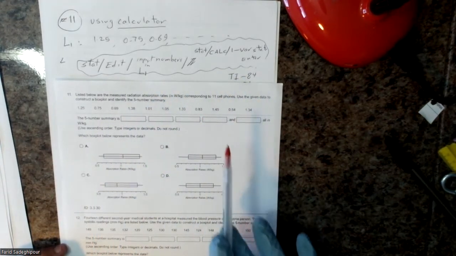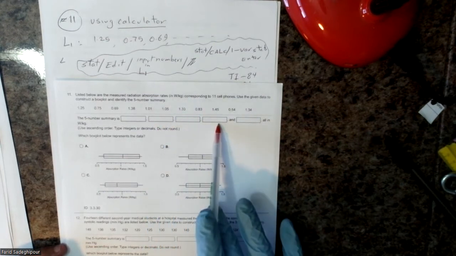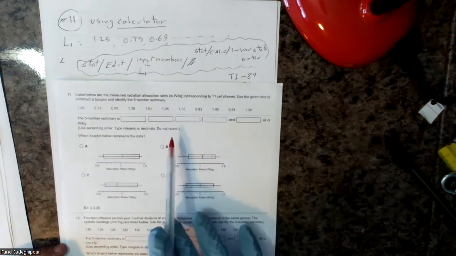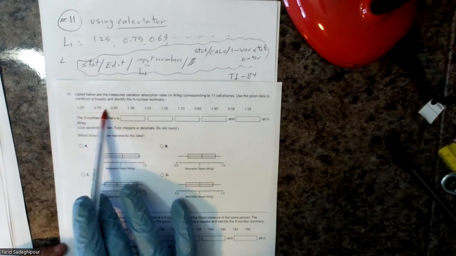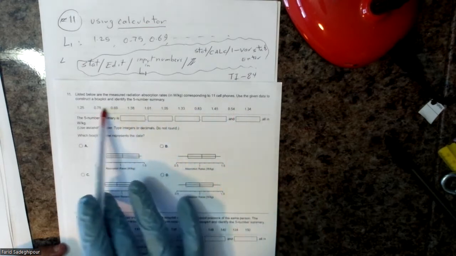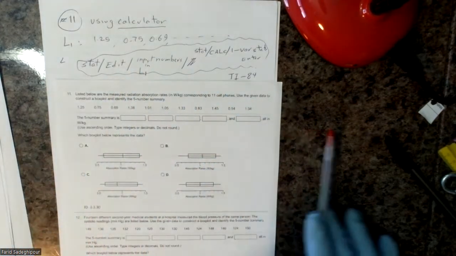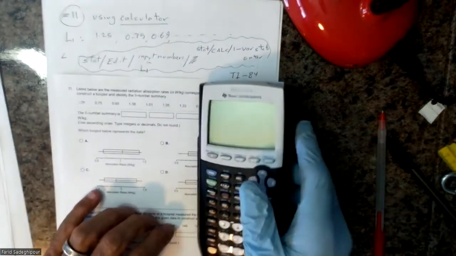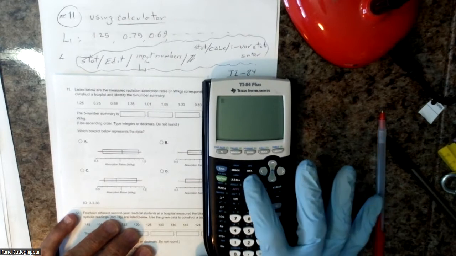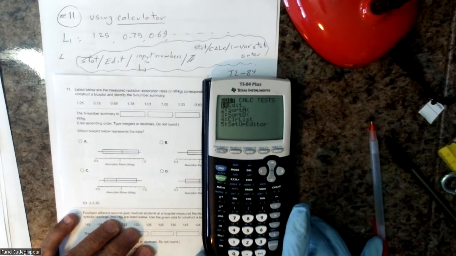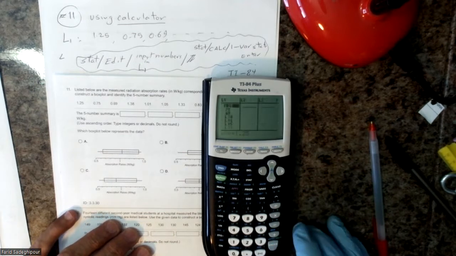But you could use your calculator, and the calculator would calculate Q1, Q2, Q3. So I want to show you how to use the calculator. You take all these numbers and input them into L1. Here, you go to Stat. By default, you are on Edit.